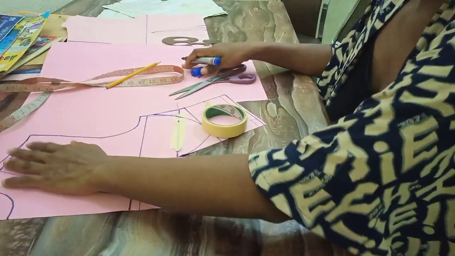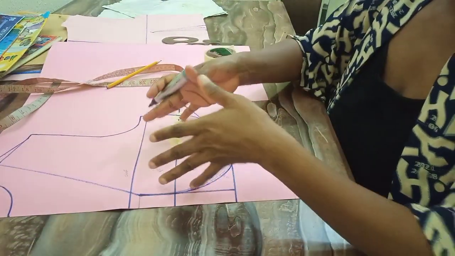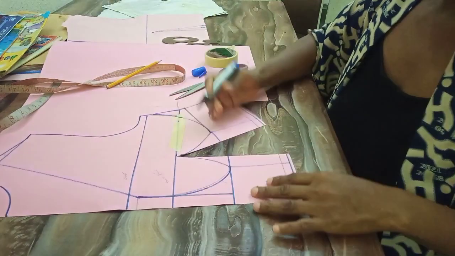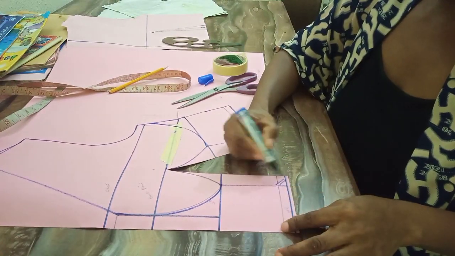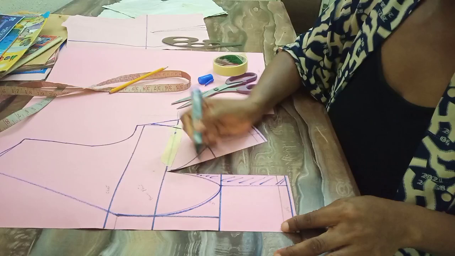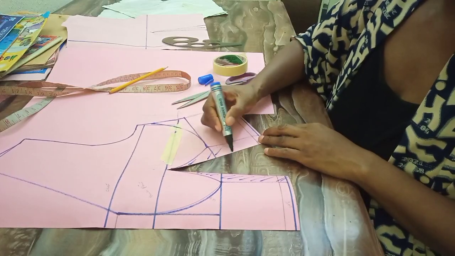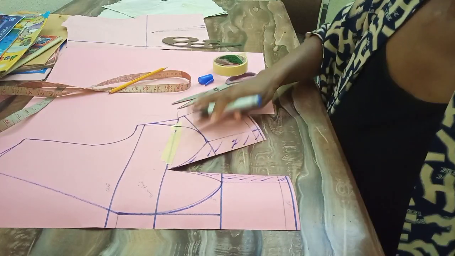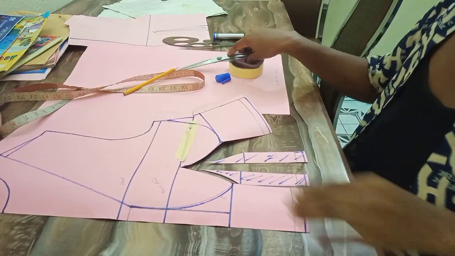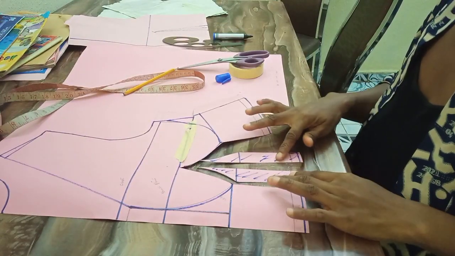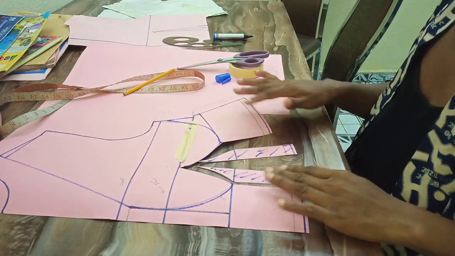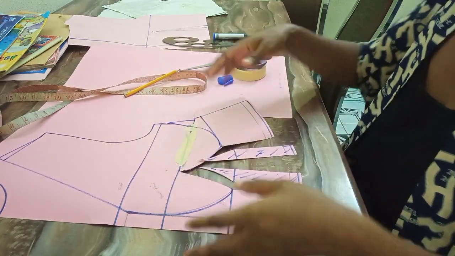So the next thing I'm going to do now is to cut out this curve. So before I do that, remember that this dart is going. So I'm going to cut this off. I'm done cutting out the darts, as you can see. So the next thing is to cut out the curve.